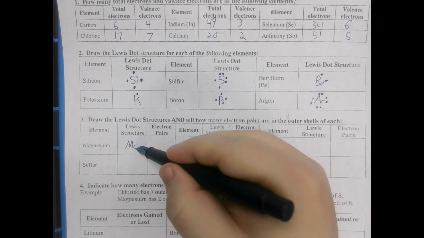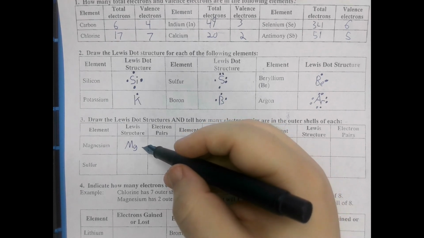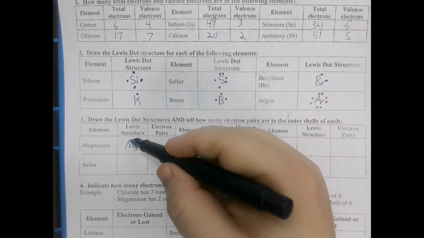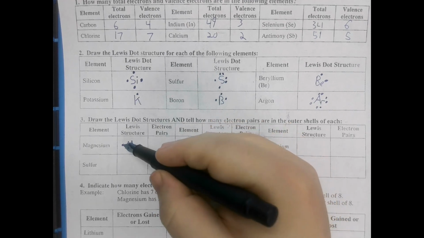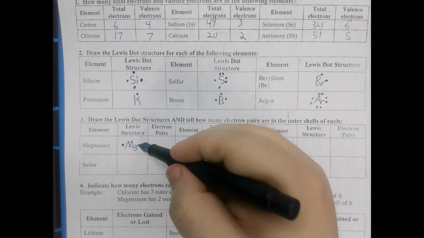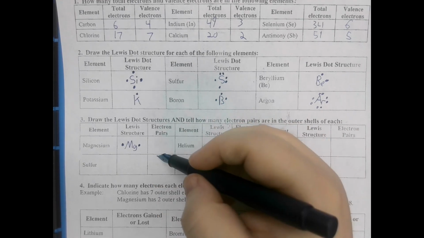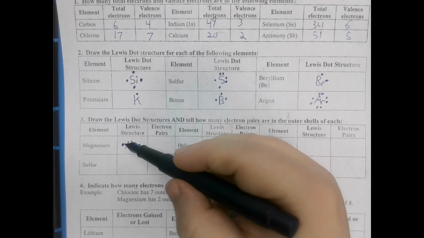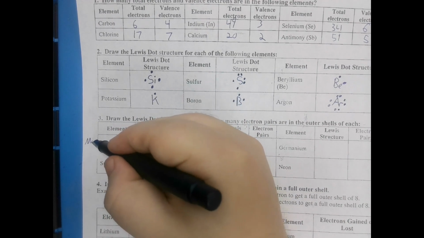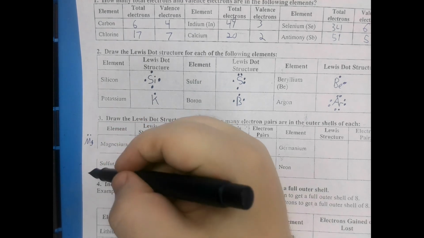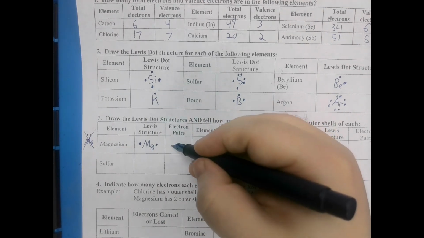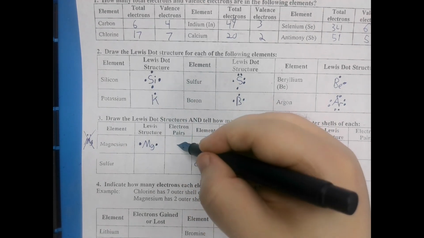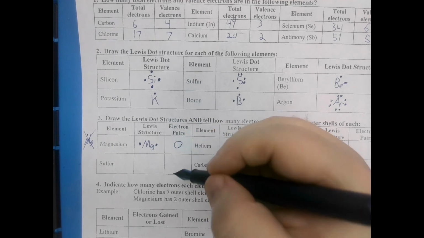So magnesium has 2, so we put 2 dots around it. Note how I'm putting the 2 dots. I do not put the 2 dots on the same side. I do not put 2 dots together. I would count it wrong if you put the 2 dots like this. So the number of pairs, when drawing correctly, is 0.